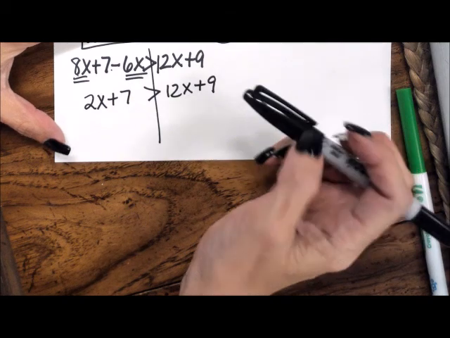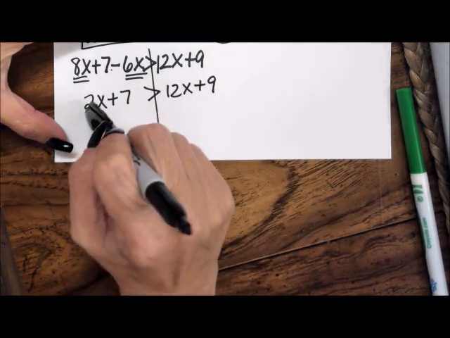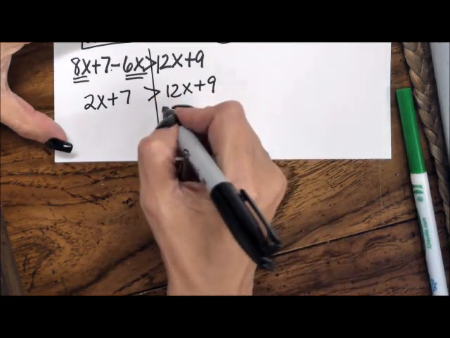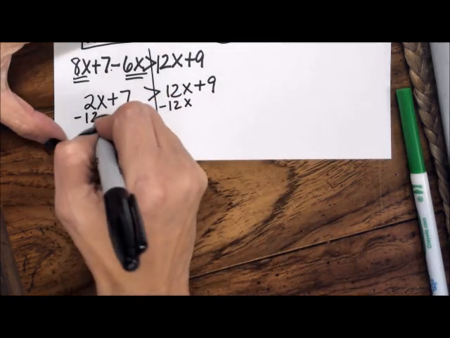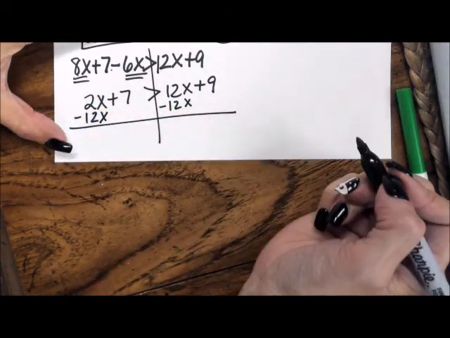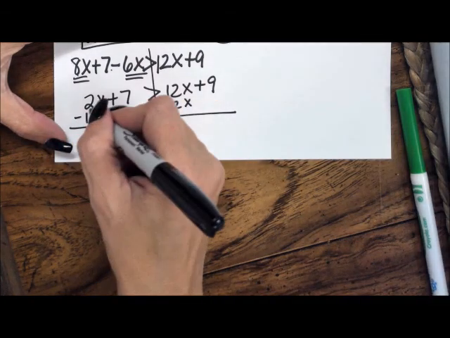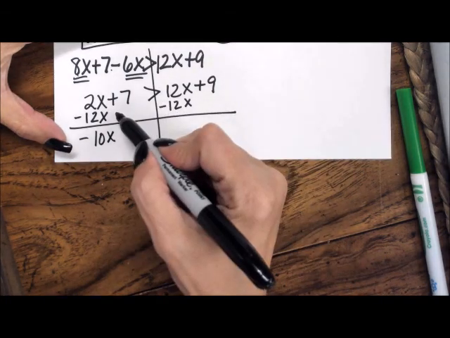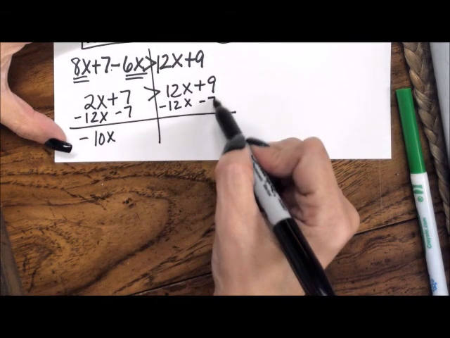Now here's what I know. I know most of you at this point would take the 2x and move it over here. I'm going to go the other way. I'm going to subtract 12x because I want to remind you of something. Negative 12 and 2 give me negative 10x. I'm going to subtract 7 from both sides.